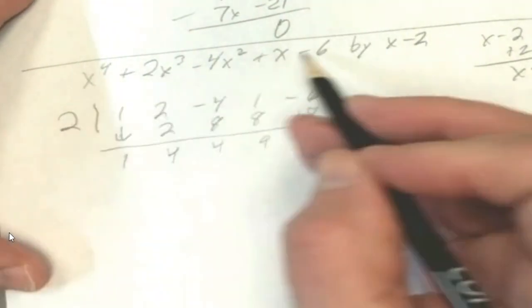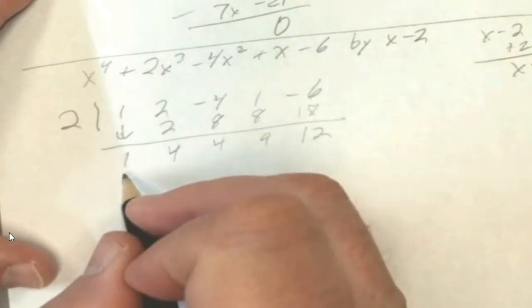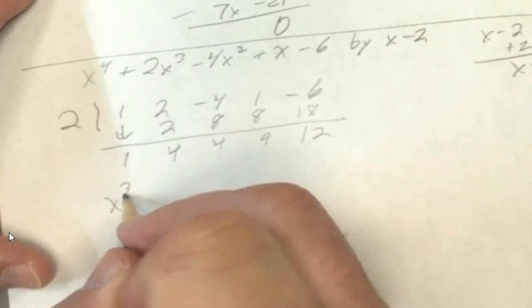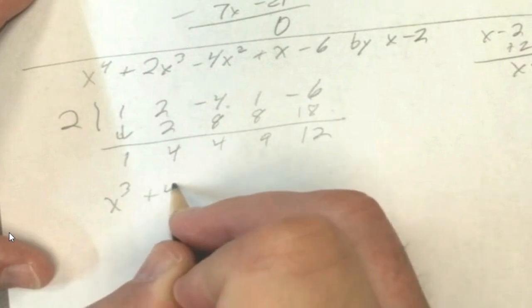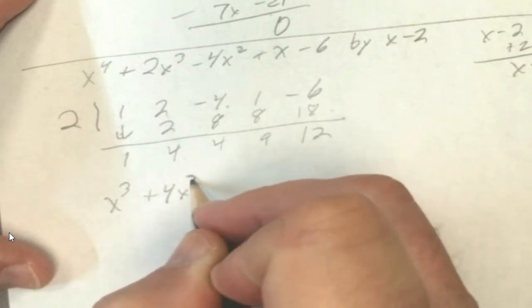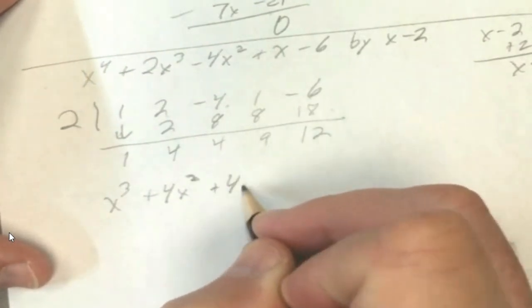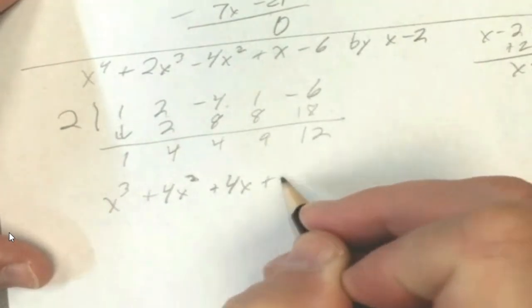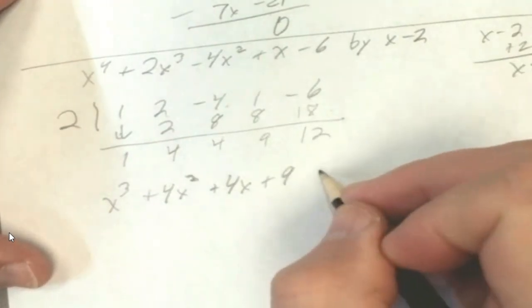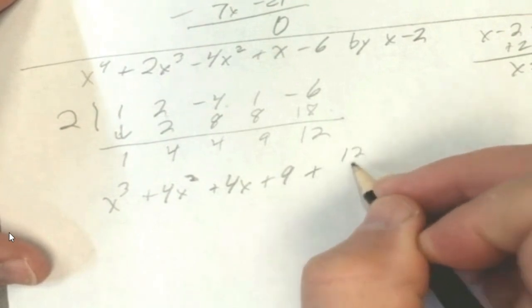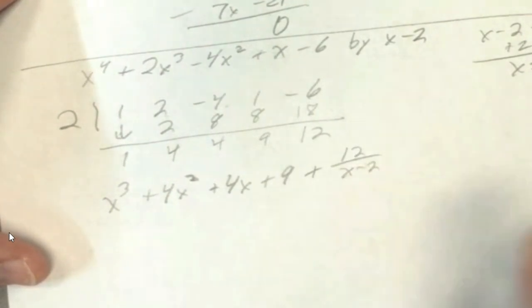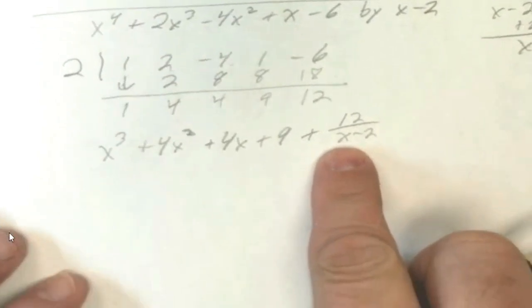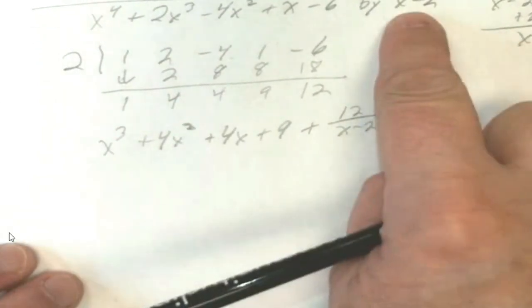That means if we divide this by x minus 2, we get x to the third plus 4x squared plus 4x plus 9 with a remainder of 12 over x minus 2, because it didn't go evenly. So 12 over x minus 2. So when you divide this by x minus 2, you get this.